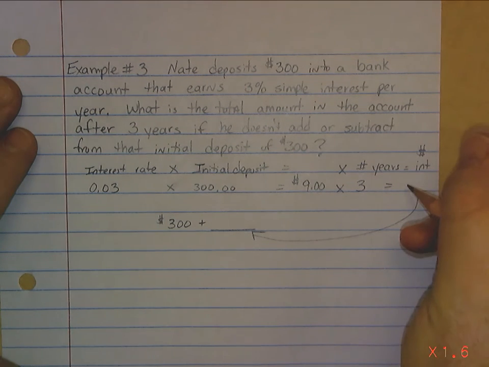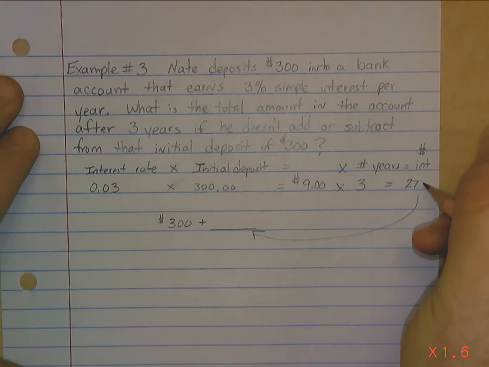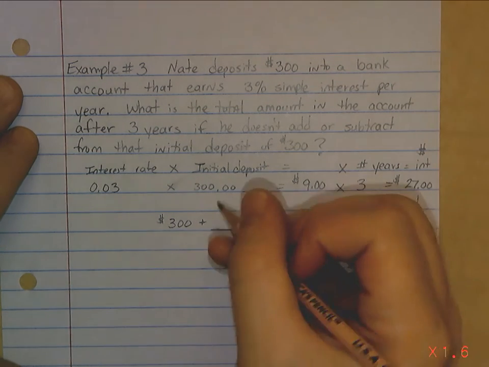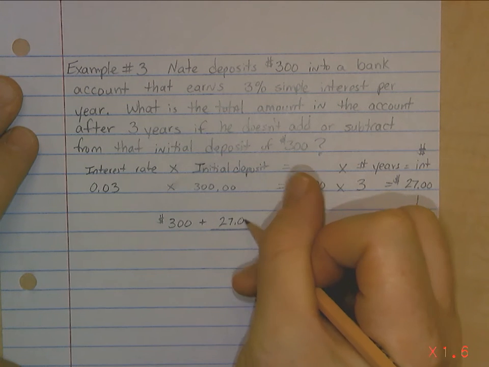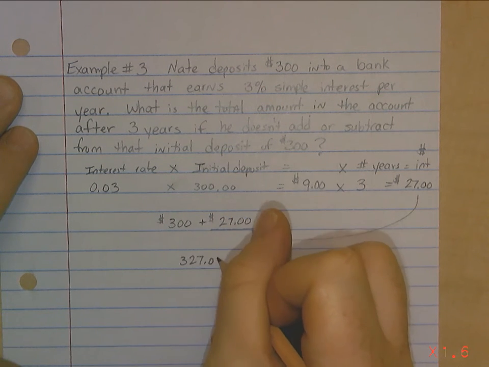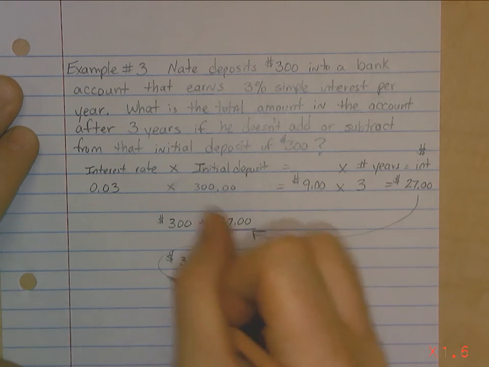So this would be $27 in 3 years. That's just by leaving the money alone in that bank account. So at the end of those 3 years, he should have $327 in his bank account when he pulls it out.